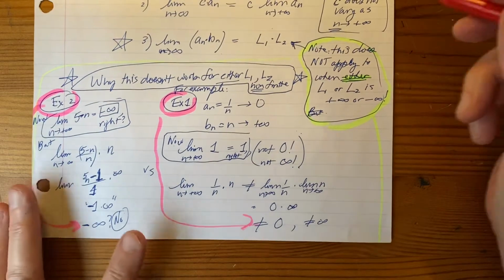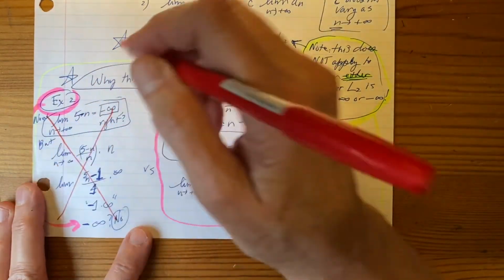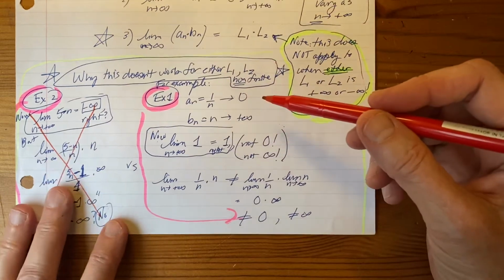Okay, this example turned out not to work. I'm just looking at this again. That was not a good example, but this example is pretty good.